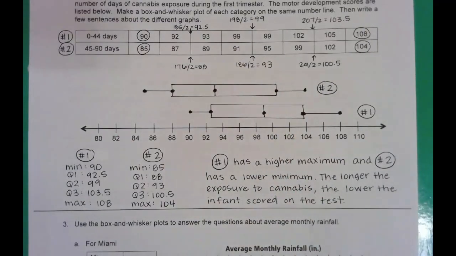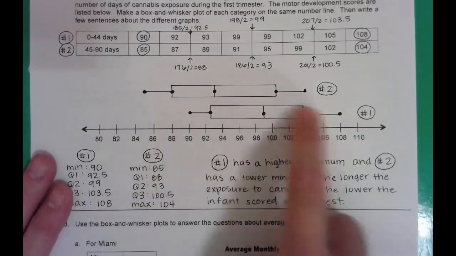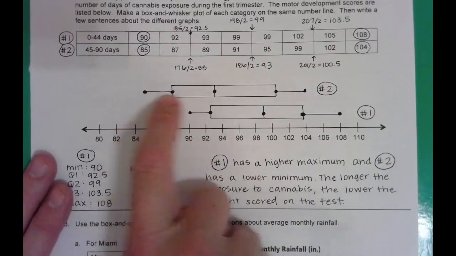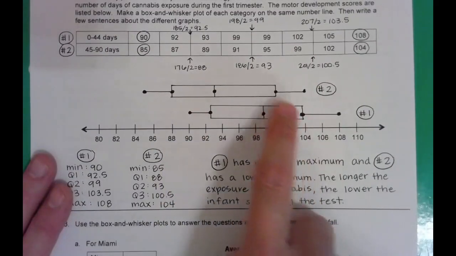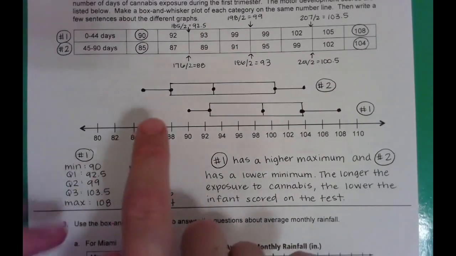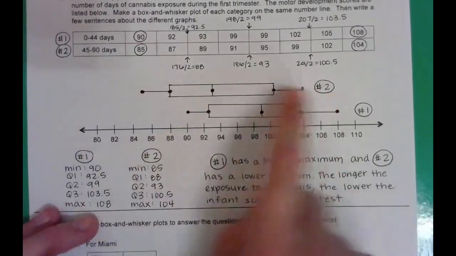Once I have the 5 points on the graph, the first and second points are always connected with a line. And then the second, third, and fourth points on both of them become the boxes. And so that creates the distribution for the box and whisker plot. When you draw the box, this line for the whisker doesn't go all the way through.